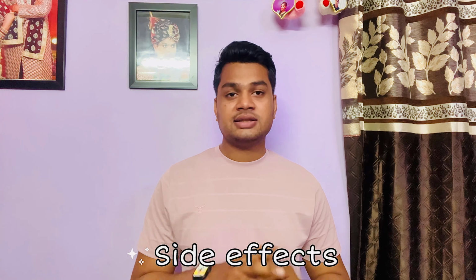And now let's talk about side effects of Dolonex injection. So common side effects are GI disturbances like nausea, vomiting, dyspepsia, dizziness, headache and rashes. And some serious side effects may also happen. So serious side effects like gastrointestinal bleeding or ulceration, hepatotoxicity, nephrotoxicity or severe allergic reaction, that is anaphylaxis. And next is cardiovascular thrombotic events, that is heart attack or stroke.